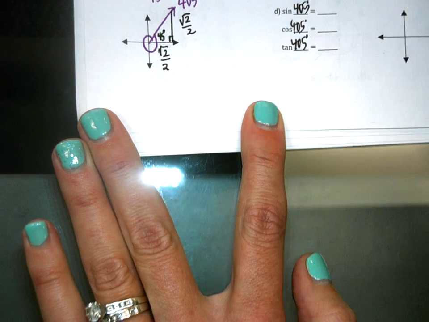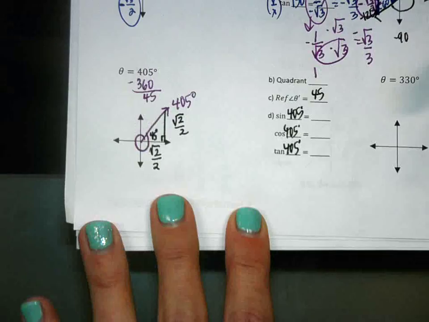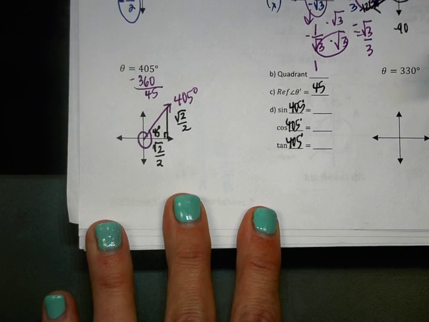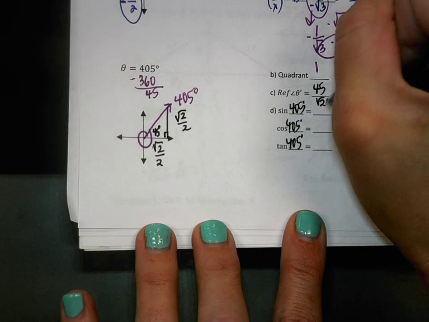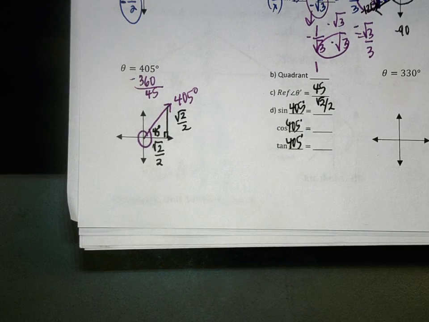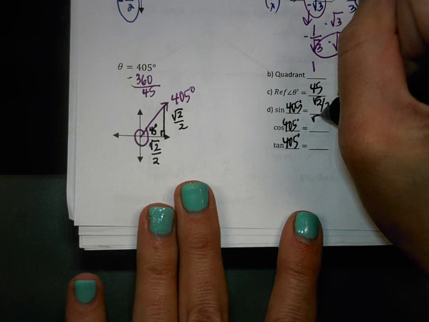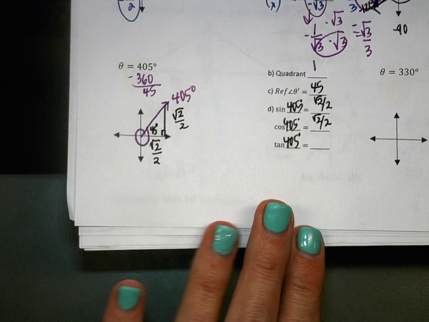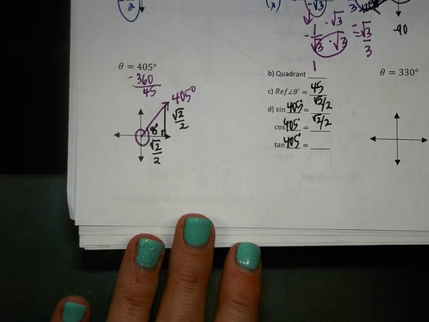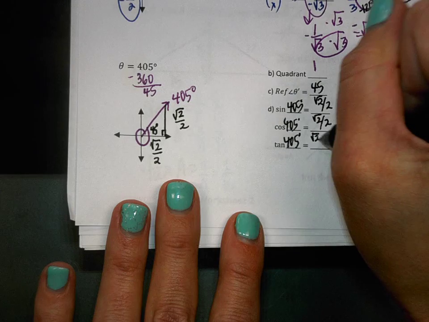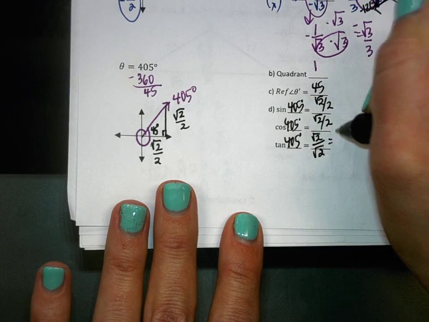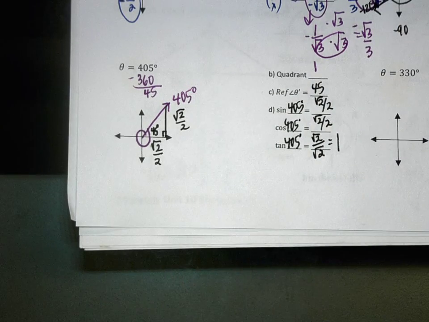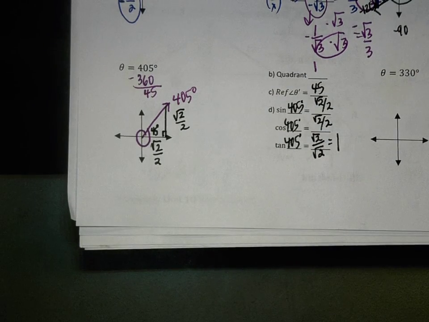Okay, so what's the sine of 405 degrees? Root 2 over 2. Good. What about cosine? Root 2 over 2. Good. And then tangent is going to be what? It's going to be root 2 over root 2, which reduces to be what? 1. Okay? Any questions?